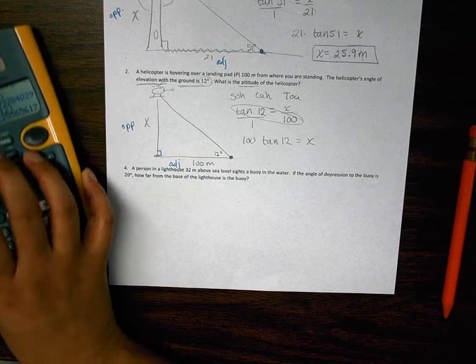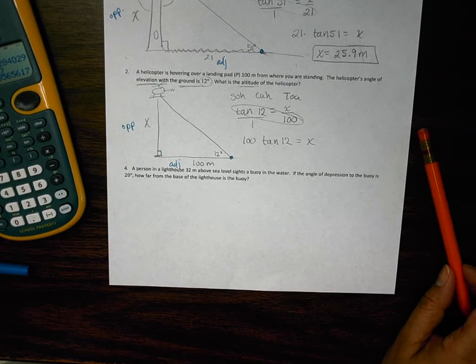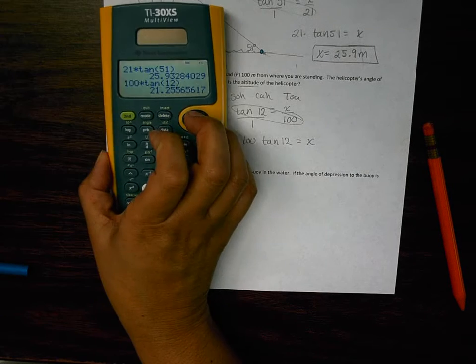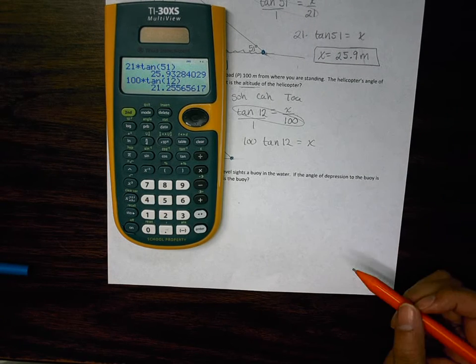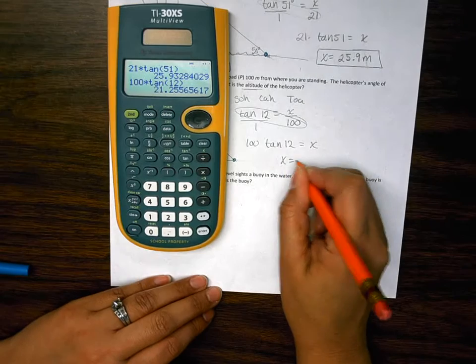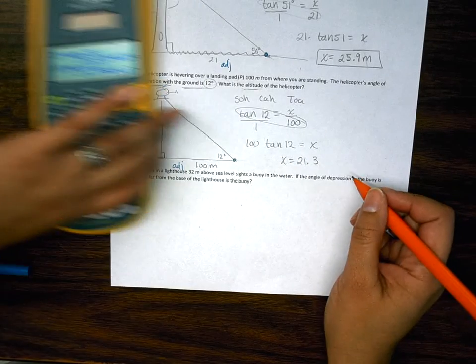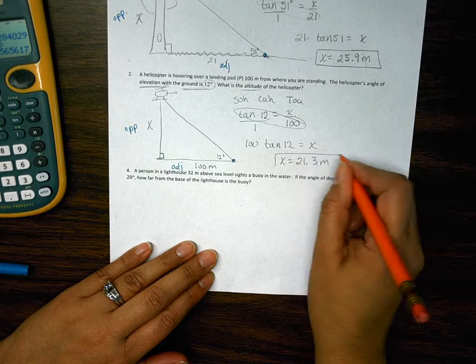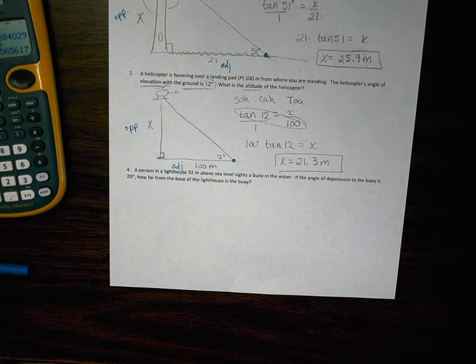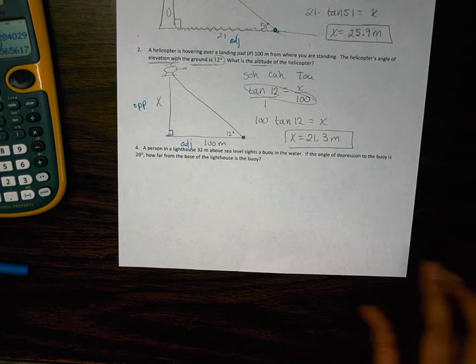Which part did I mess up on? Okay. 100 tangent of 12. Did you guys get it? 21.2 or 21.3? 21.3. And is it also in meters? Okay. Questions? Okay, next one.